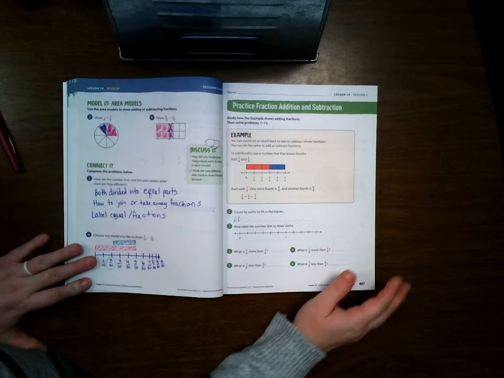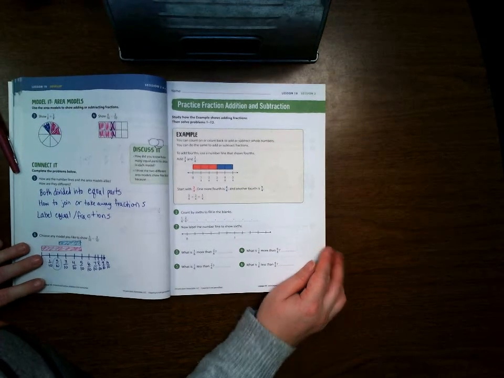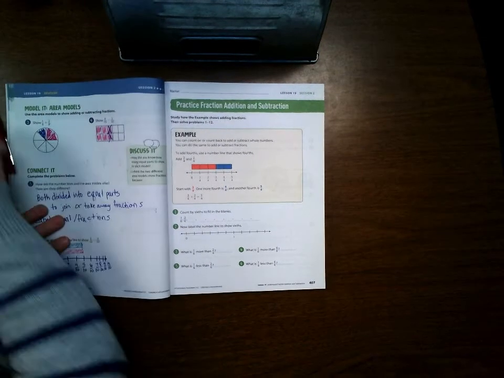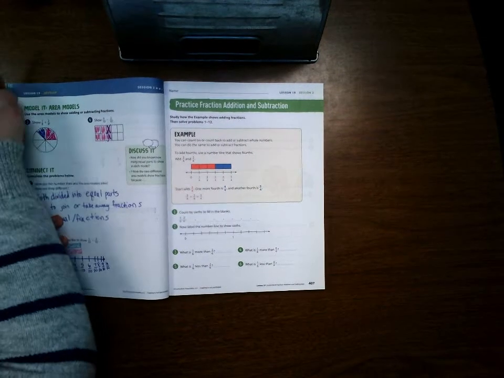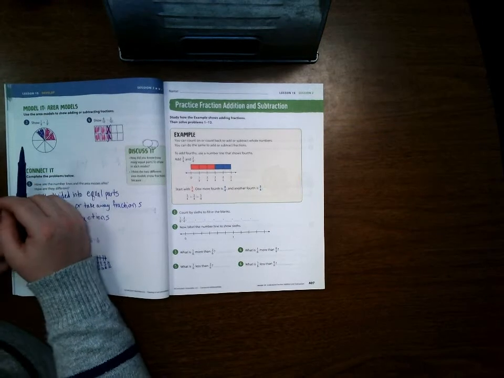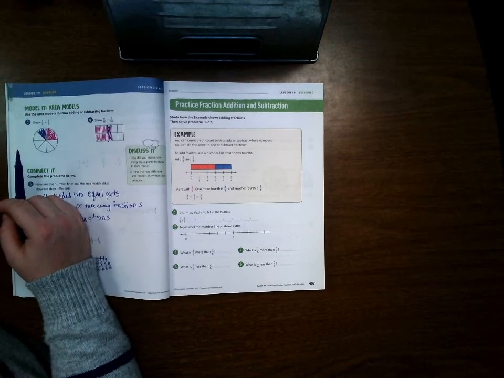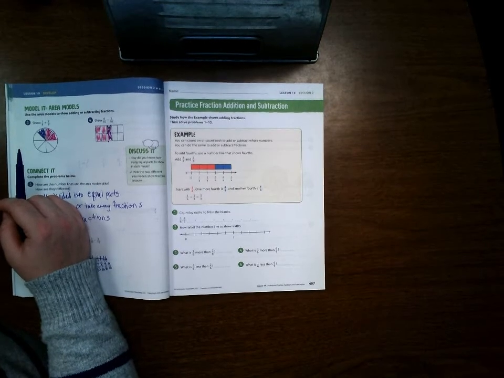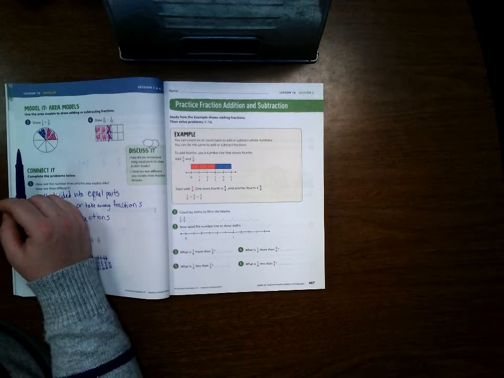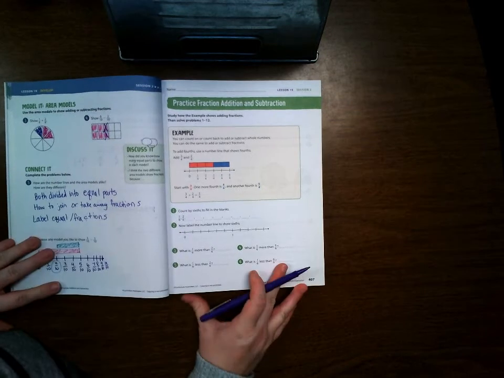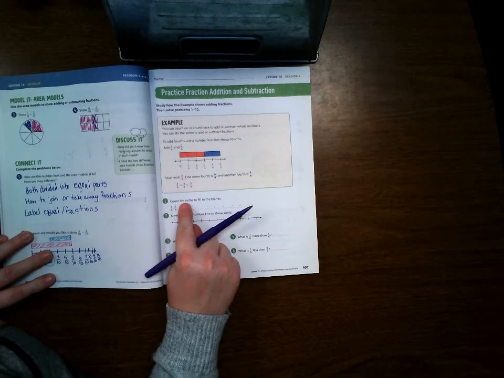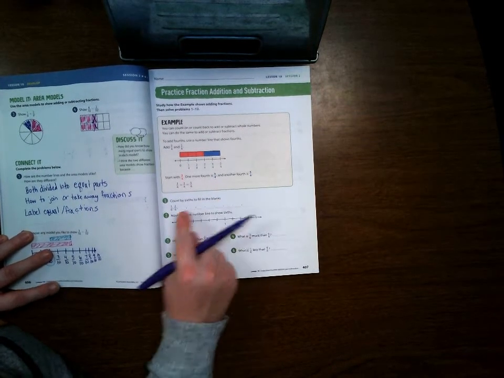Okay, now we're going to go ahead and move on to page 407. If you feel confident at this point that you could solve this on your own, go ahead and solve these and then come back and check your answers. If you still feel like you need some extra help, go ahead and continue watching this video and we will go through it together.